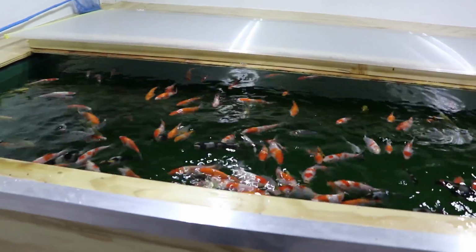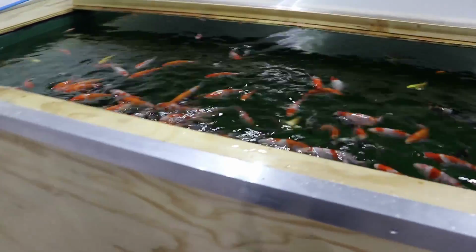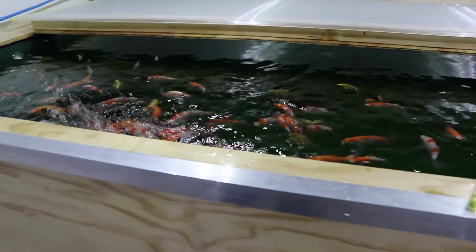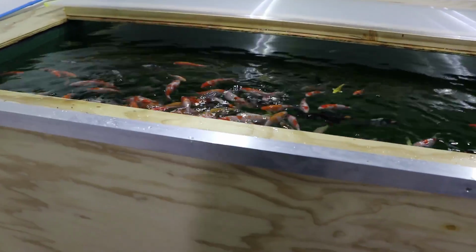Hello and welcome to part 3 of New Pond Syndrome. So we'll start this video by talking about the parameters of this koi pond, what they're currently at.